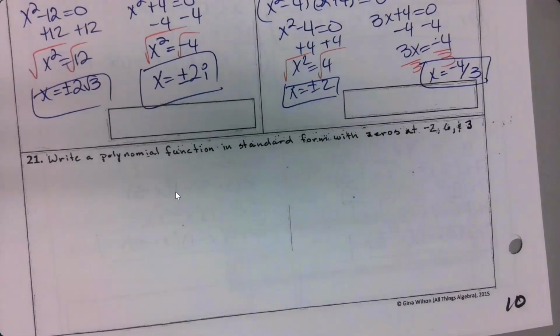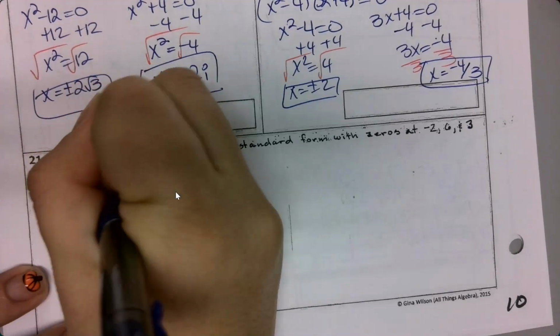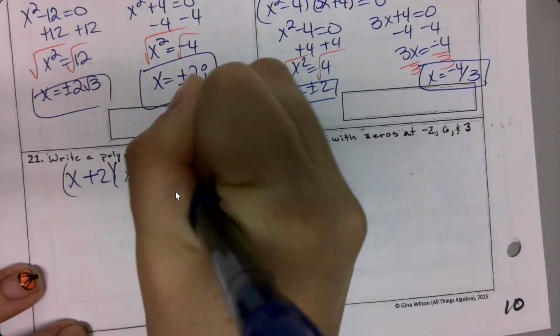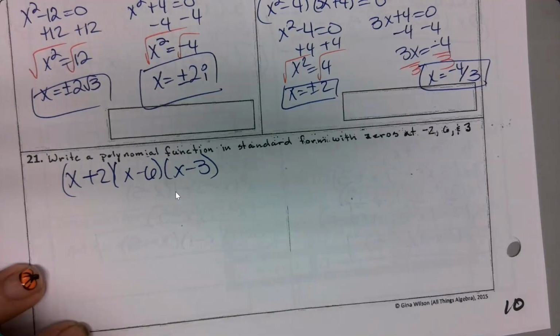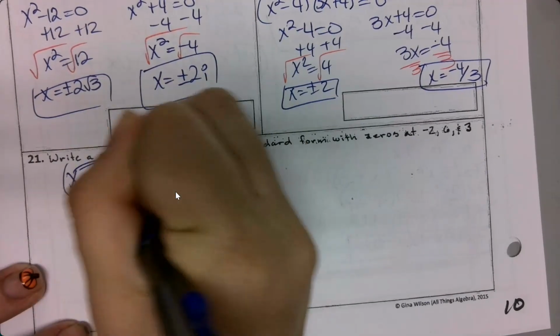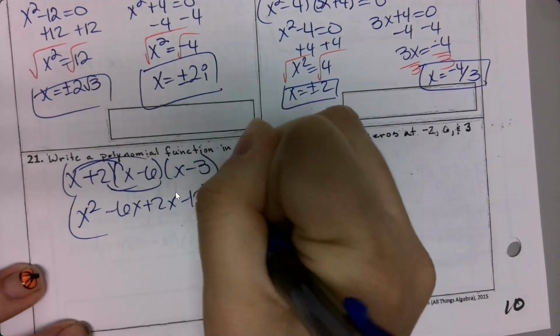Okay, the next one wants me to write a polynomial function in standard form with zeros at negative 2, 6, and 3. So I write x plus 2. I write the opposite of the zeros it gives me: x minus 6 and x minus 3. Then I want to go ahead and just multiply this out. So I'm going to get x squared minus 6x plus 2x minus 12. And I have x minus 3.